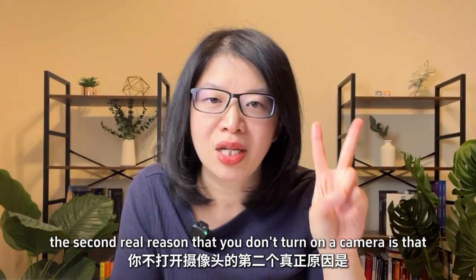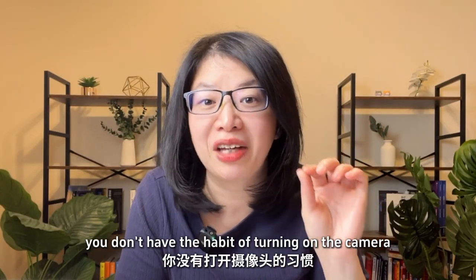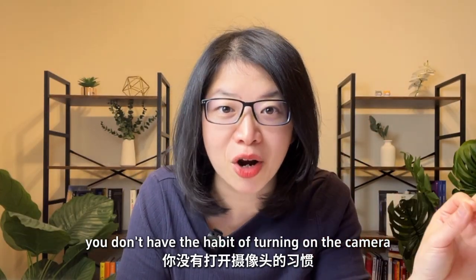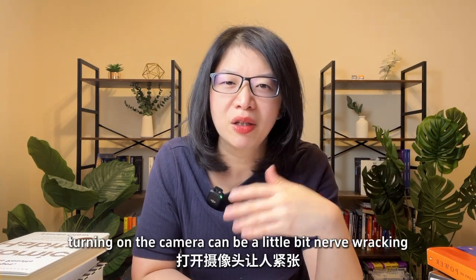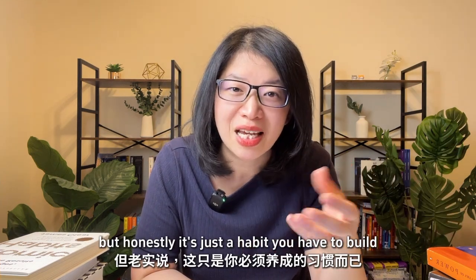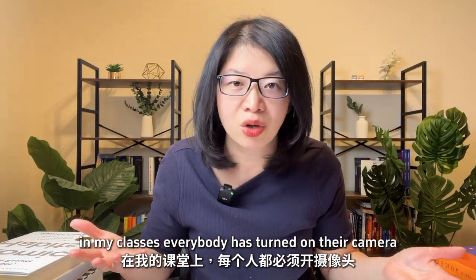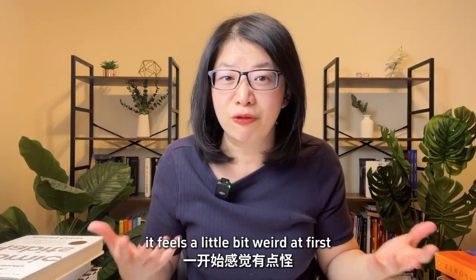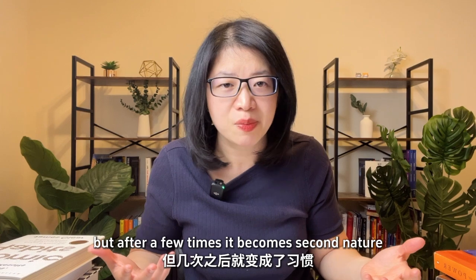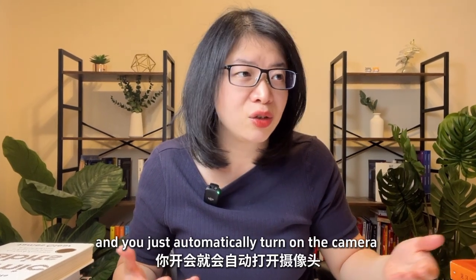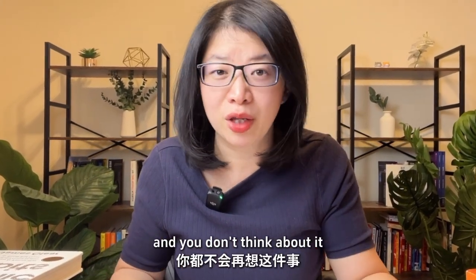The second real reason that you don't turn on your camera is that you don't have the habit of turning on the camera. I get it. Turning on the camera can be a little bit nerve-wracking, but honestly, it's just a habit you have to build. In my classes, everybody has to turn on their camera. It feels a little bit weird at first, but after a few times, it becomes second nature, and you just automatically turn on the camera and you don't think about it.